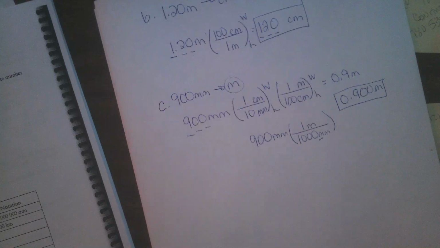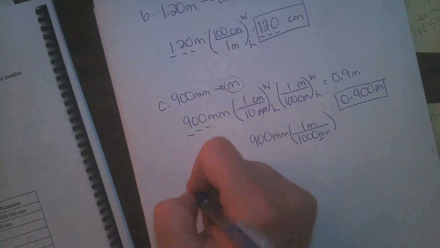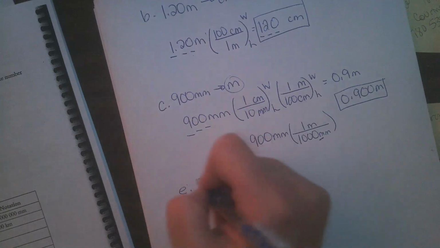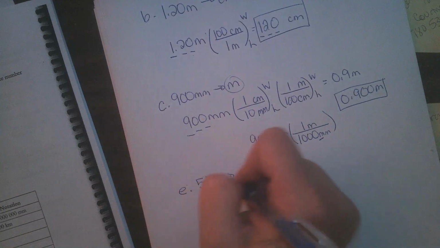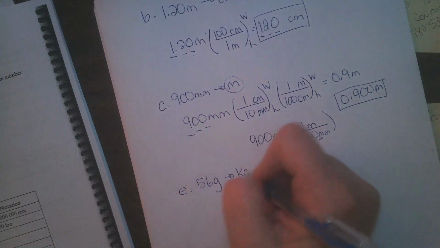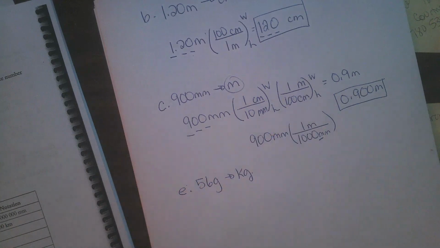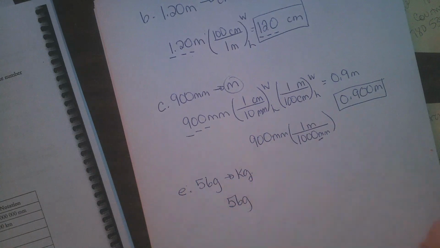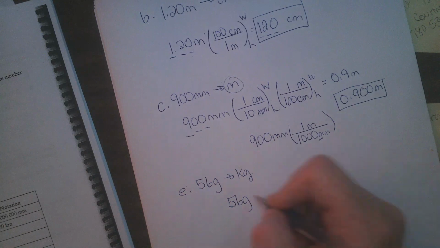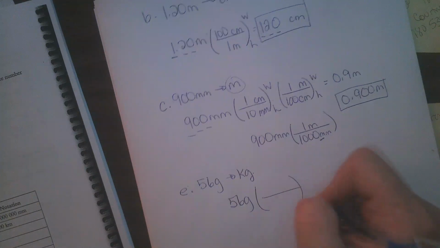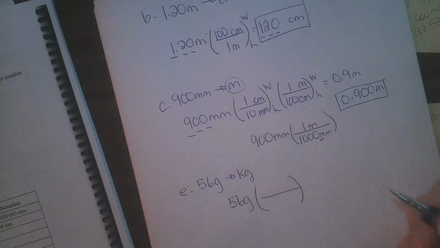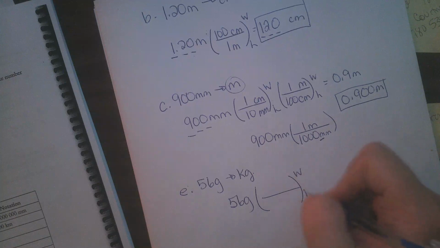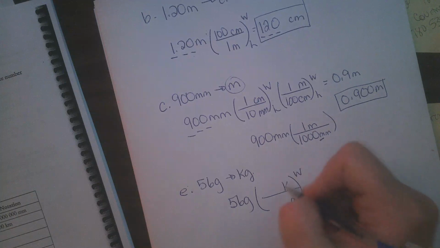Okay, next one said 56 grams, E. 56 grams to kilograms. Start with what I know. I know I have 56 grams. We're going to do the big jump. Want over have, I have grams, I want kilograms. Kilo meaning what?